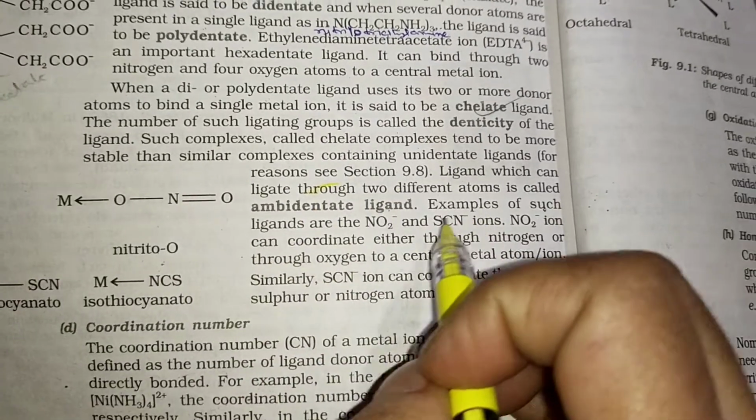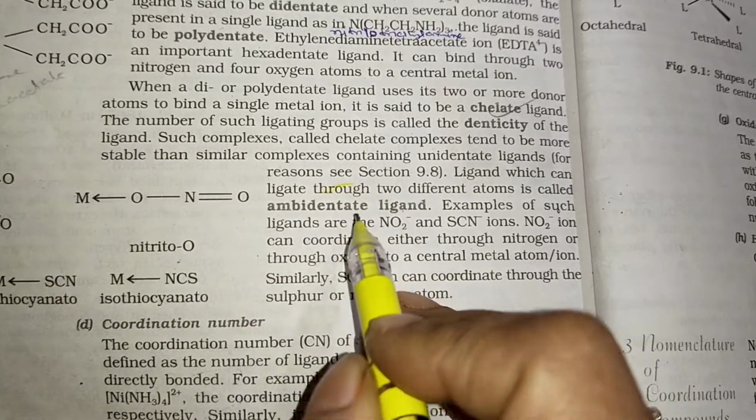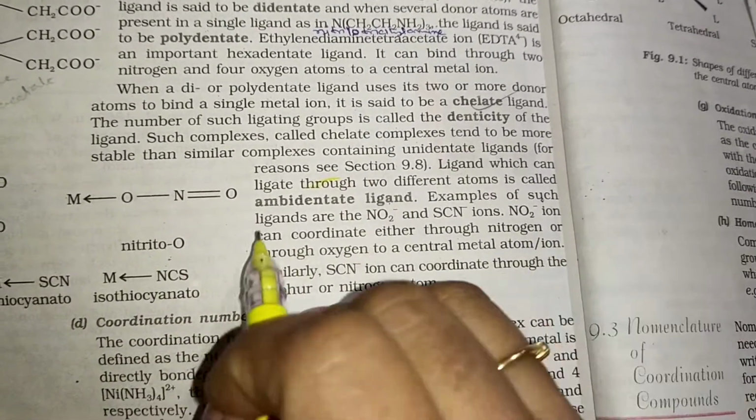Next we come to the ambidentate ligand. What is the meaning of ambidentate ligand? A ligand which ligates through 2 different atoms is called an ambidentate ligand.